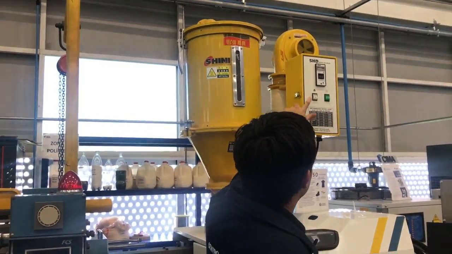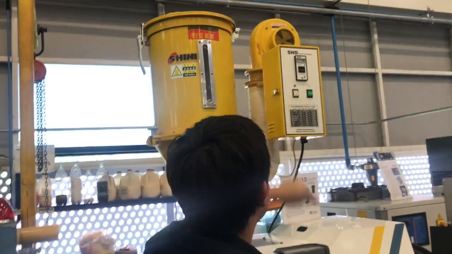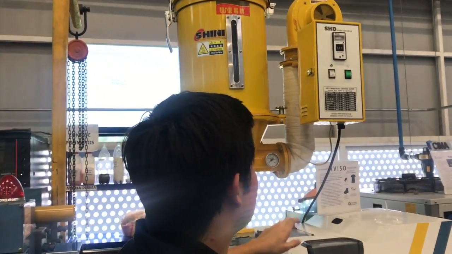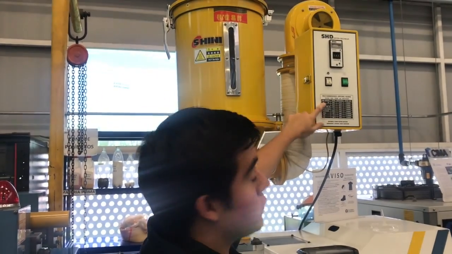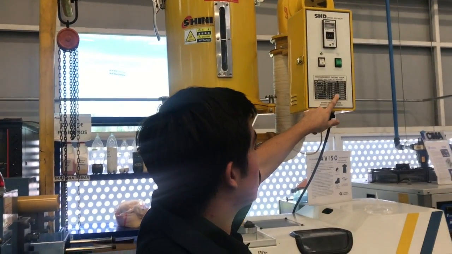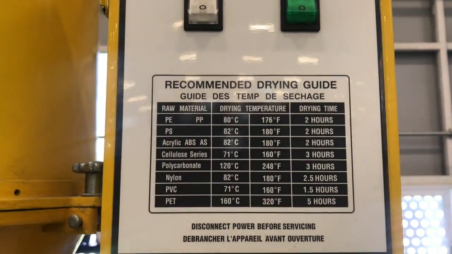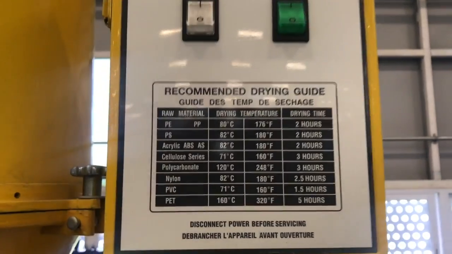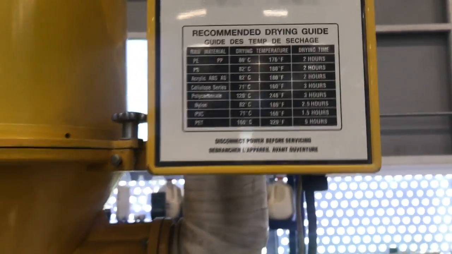So we turn on the turbine and we turn on the temperature. Depending on the material, we need to see how much temperature we have to use. And then the material will be melted in the machine.